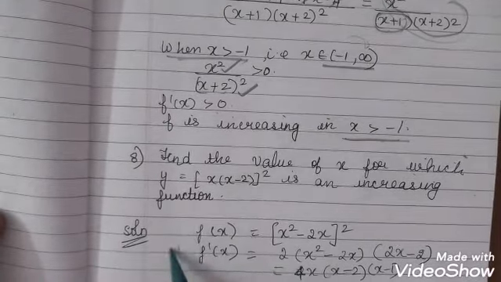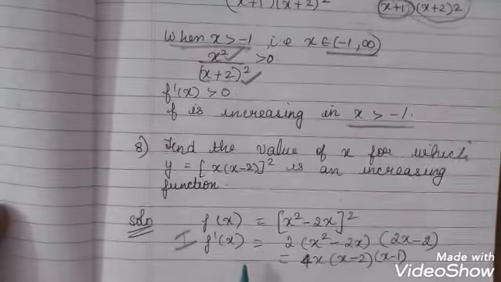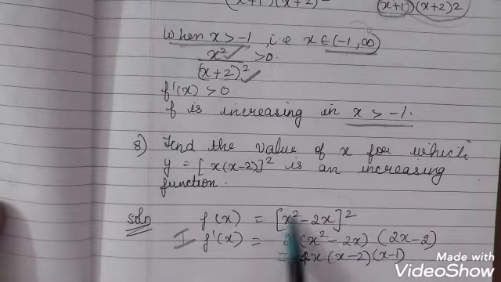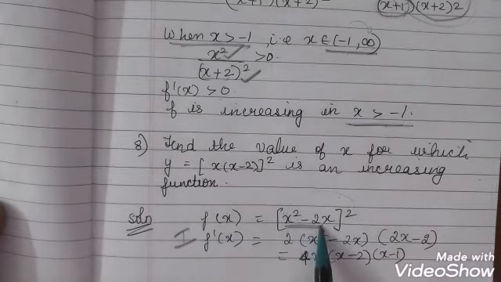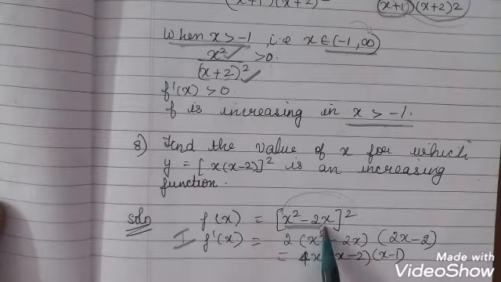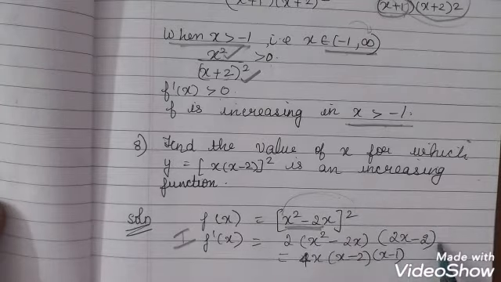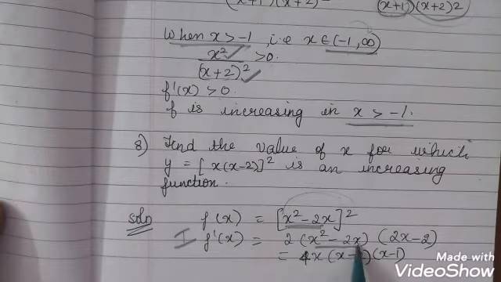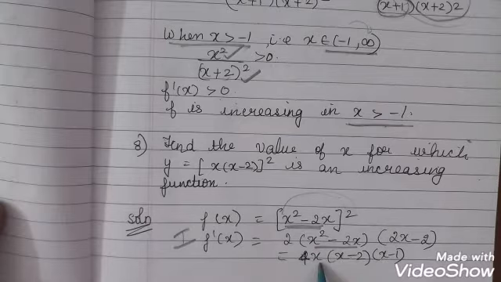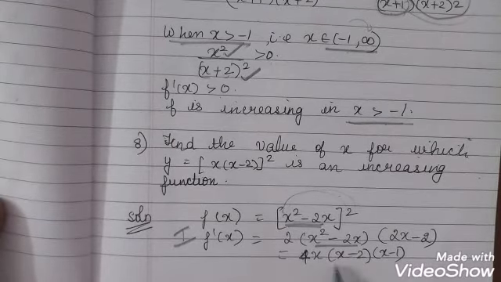Now what's the first step? Differentiate it with respect to x. So when you differentiate it, you will have f dash of x is equal to 2 into x squared minus 2x into differentiation. Remember the chain rule here. So 2 into x squared minus 2x into differentiation of this will give me what? 2x minus 2. Now you can take 2 common here, and from this I can take x common. So you are left with 2 into 2, which is 4. Here you have x. So 4x into x minus 2 into x minus 1.